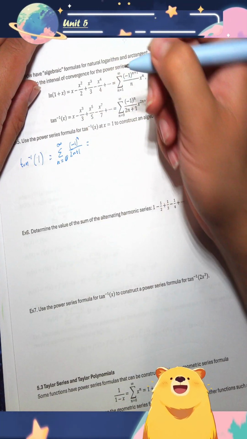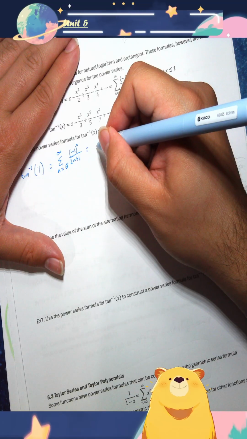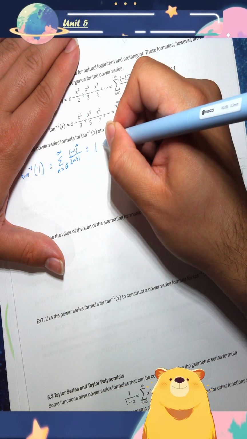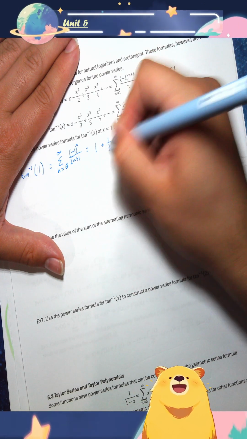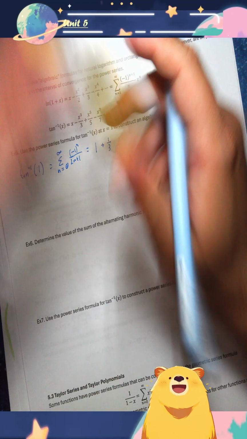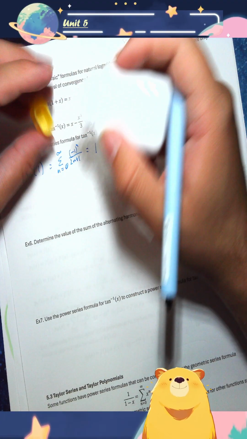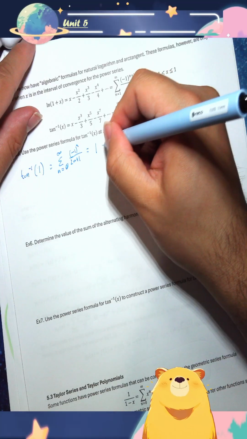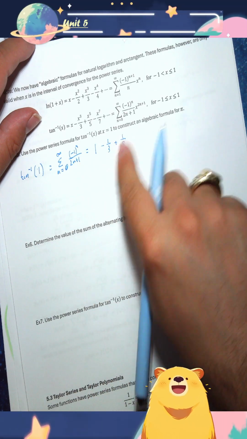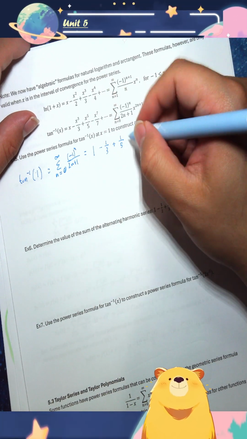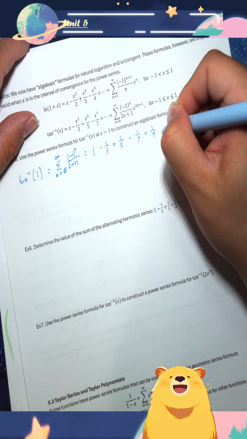And we can say that that's just going to be 1 and then minus 1 over 3, but negative because it'll be 1, and then plus 1 over 5 because I'm doing 2, and then it's going to be squared, minus 1 over 7 plus 1 over 9, etc.